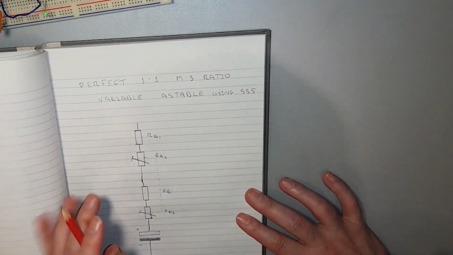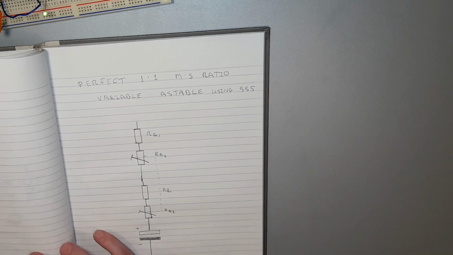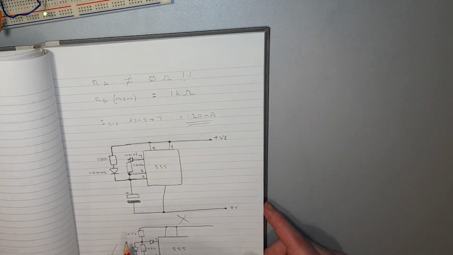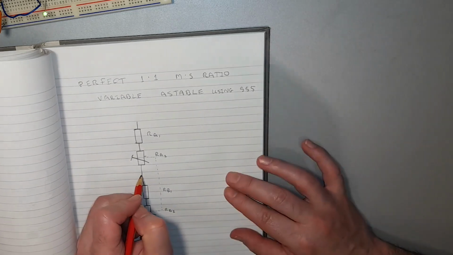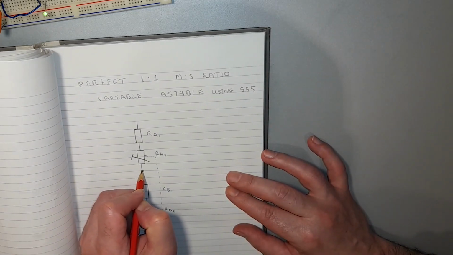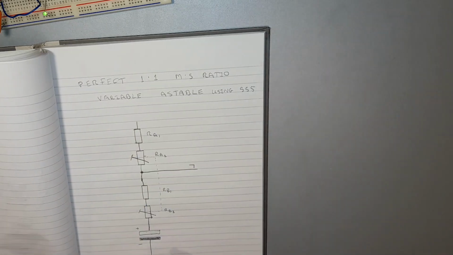Okay. And then we've got those two diodes. So the first diode goes between the first two resistors, which are here, and it goes to pin 7. So that's from here to pin 7 on the 555.